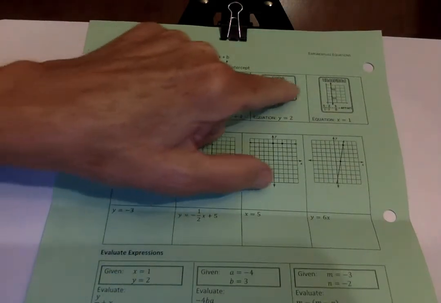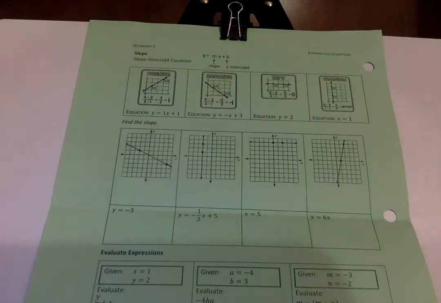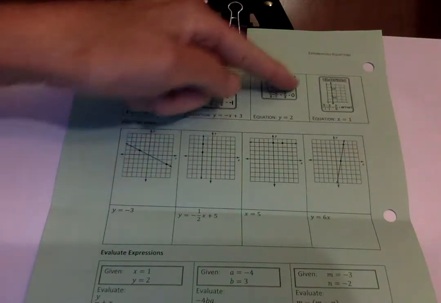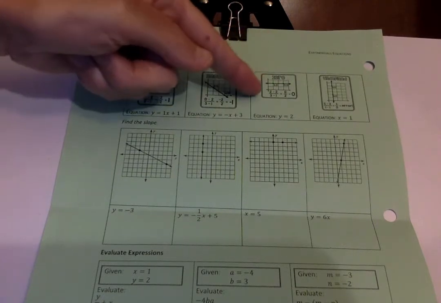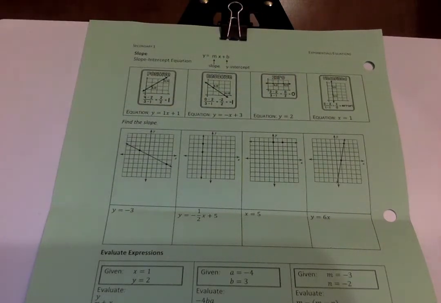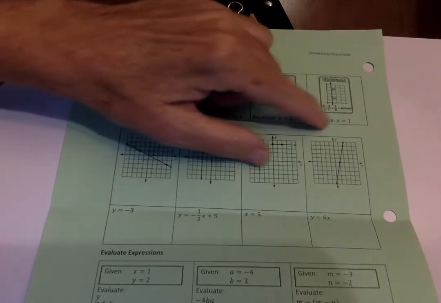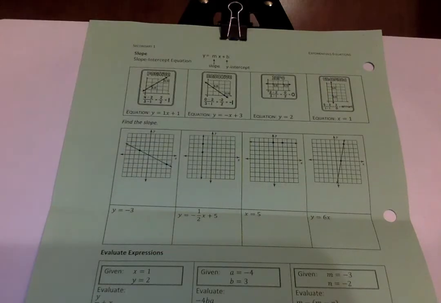Here, zero slope. You don't see any x in the equation when it's zero slope. So that would be y equals 2. It's a horizontal line at 2 right up there. Last one is undefined slope. That's when there's no y and the equation is x equals 1, straight up and down.